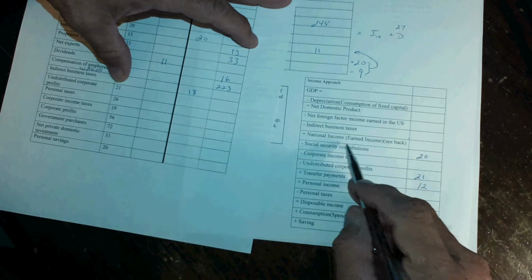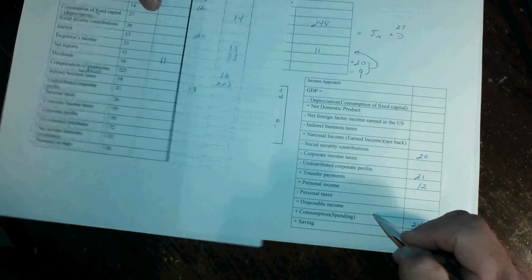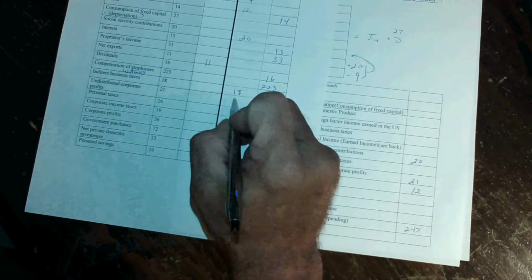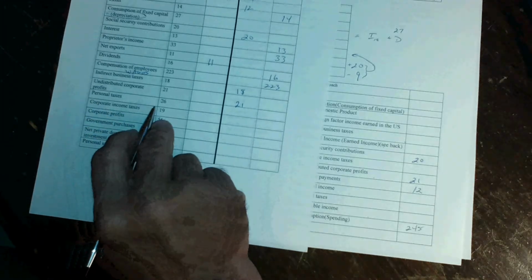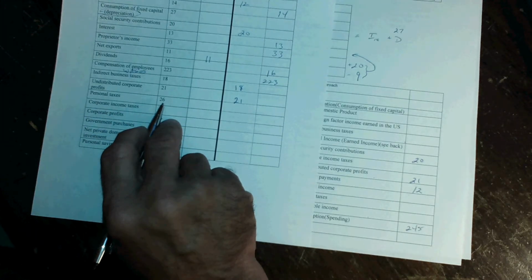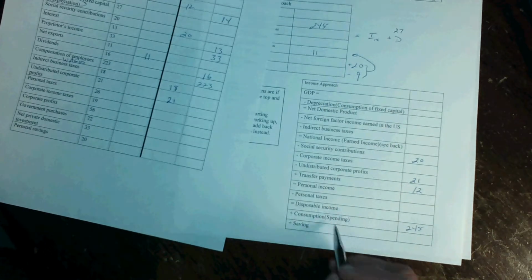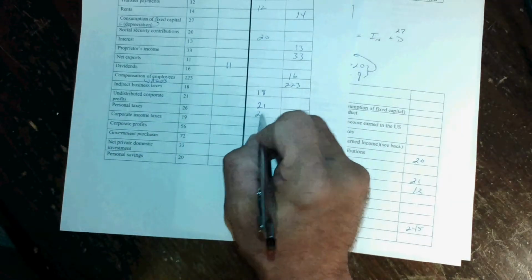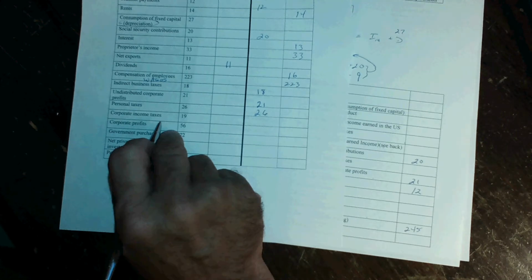So we're going to put it here as a subtraction from national income before disposable income. 21. Personal taxes of 26. No? Yes. So we're going to put that in national income, 26.